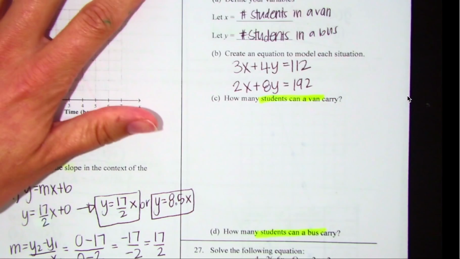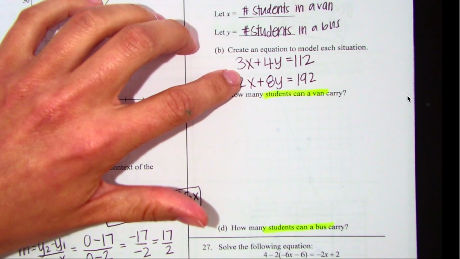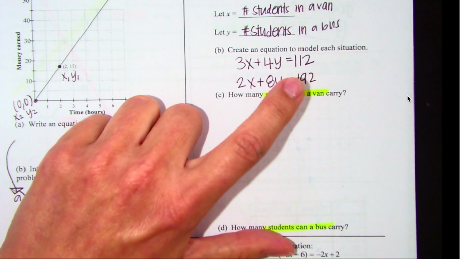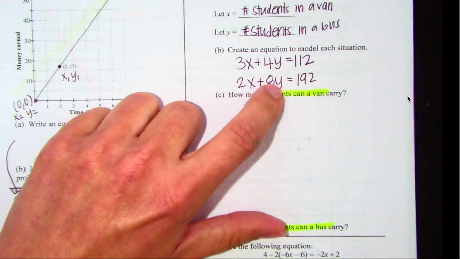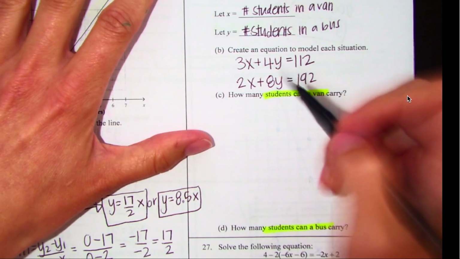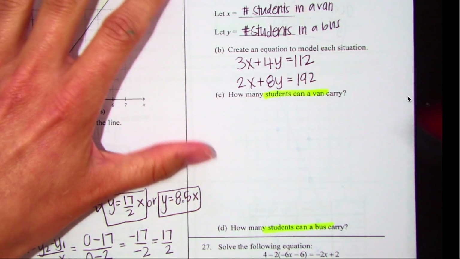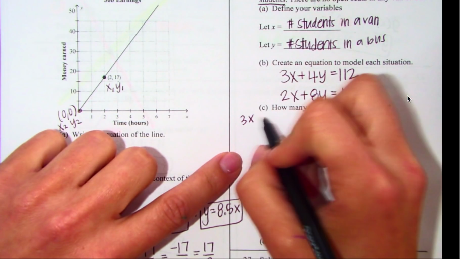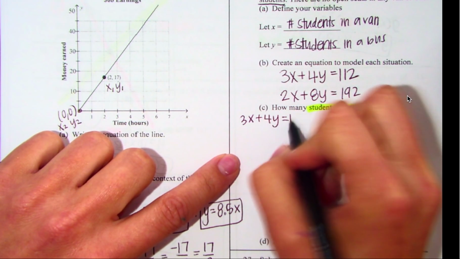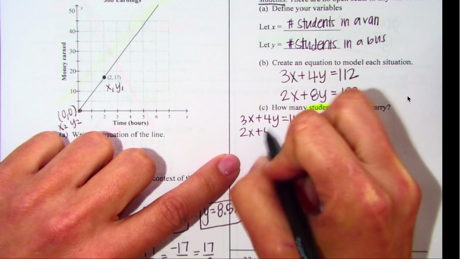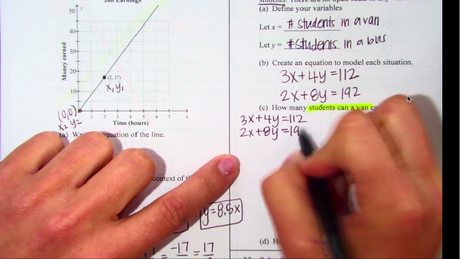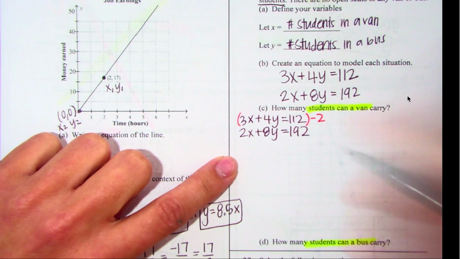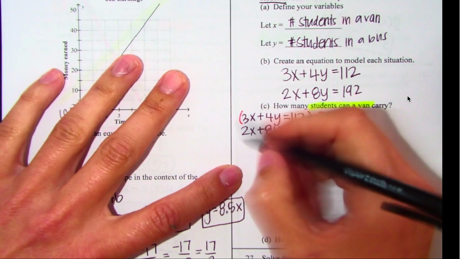So what I'm going to do is look at each of these and try to cancel out a variable. So I have a 4y and an 8y. In order to cancel out these y's, I can multiply the top by -2. So I'm going to start by copying this down kind of small. And I want to get rid of y. I think that's going to be easier. So I'm going to multiply the top equation by -2, and then I'm going to rewrite it here.